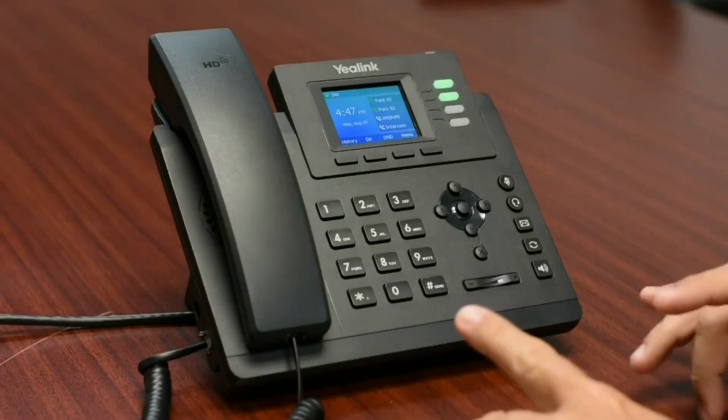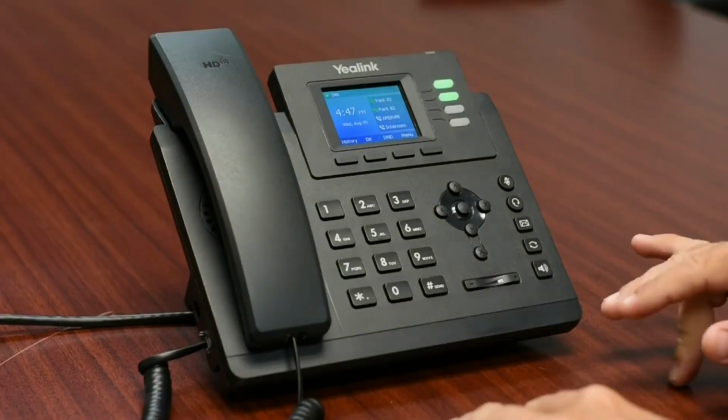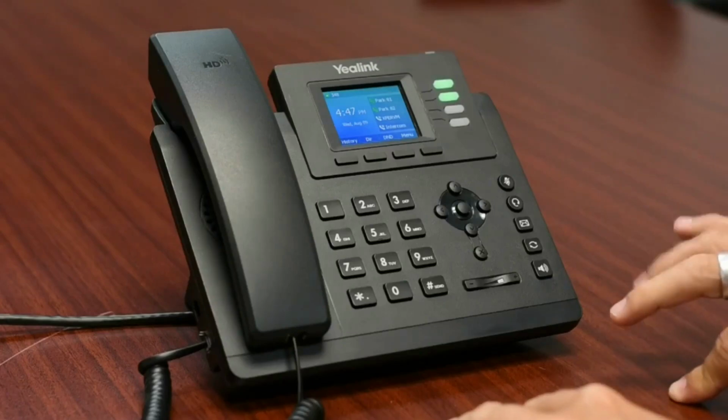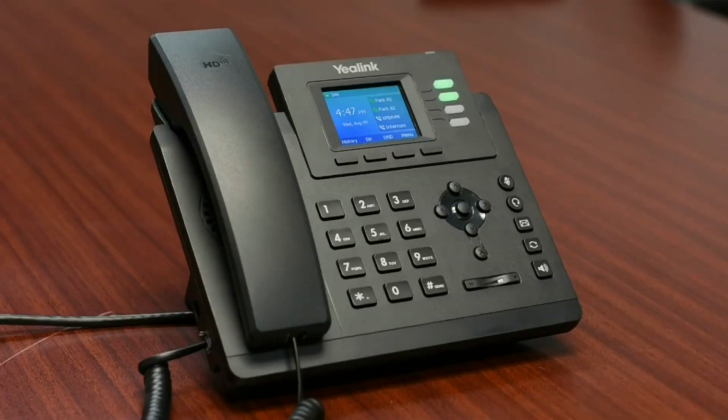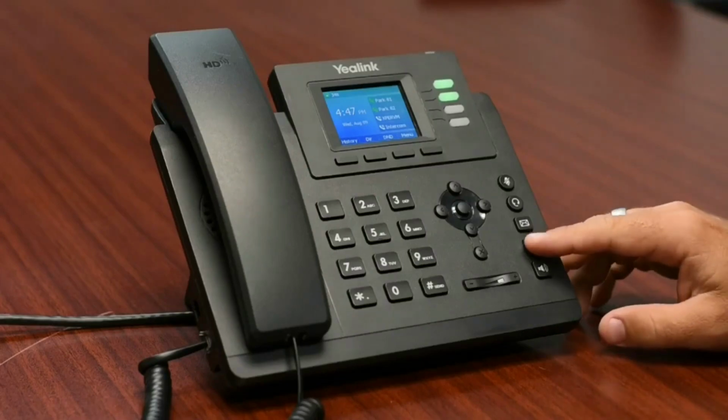There are 3 forms of transferring. There is an attended transfer, a blind transfer, and a direct to voicemail. An attended transfer lets me notify the party prior to transferring the call. To simulate this, go ahead and call back.